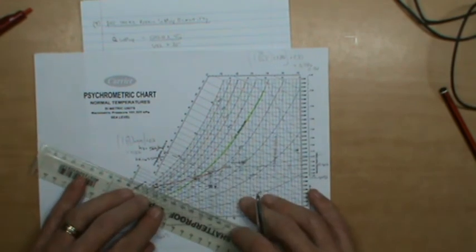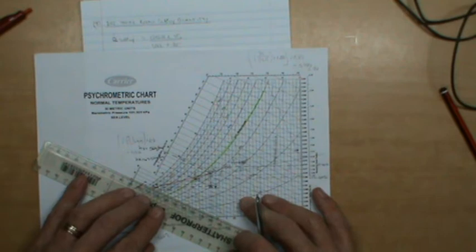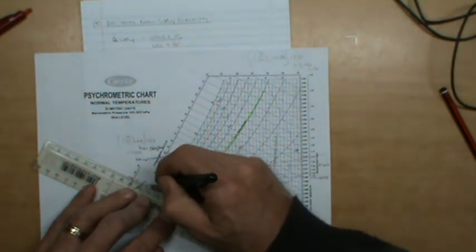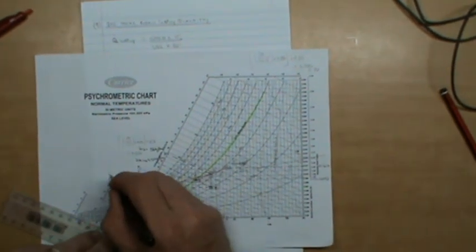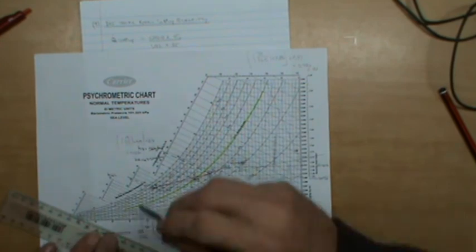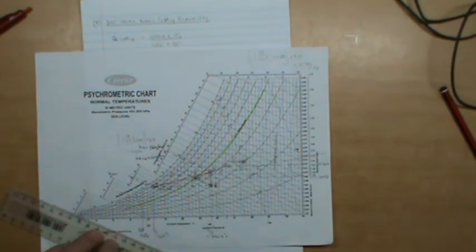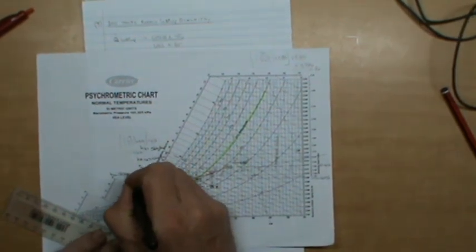And similarly, we come here to state point 4. Lining up our ruler as close as possible to parallel, and we draw it through point 4 and we say H4 is equal to about 30.5 kilojoules per kilogram.